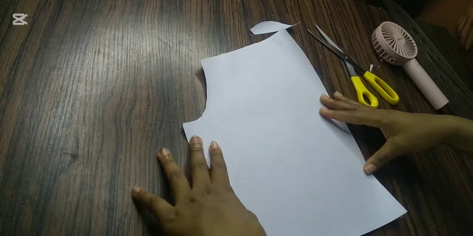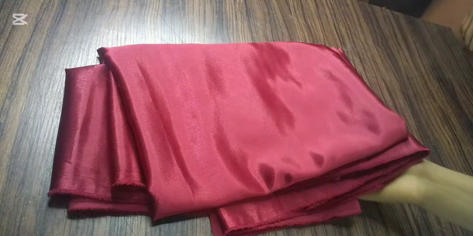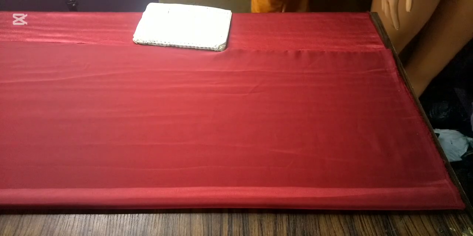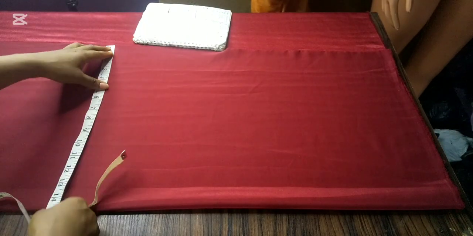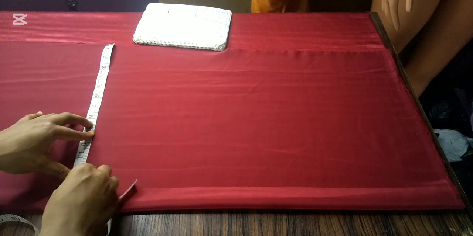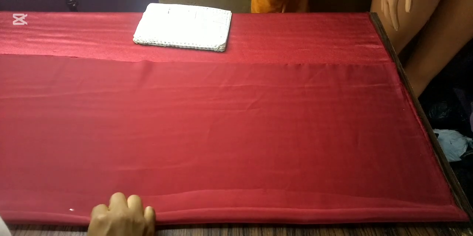So time for us now to bring our fabric. I'm working with this red Duchess material. What I did here is I folded my fabric into two. You know, this is like a gown. The only thing we drafted is just our upper piece, nothing else. So I folded this fabric into two, and we're going to draw the rest of the body.